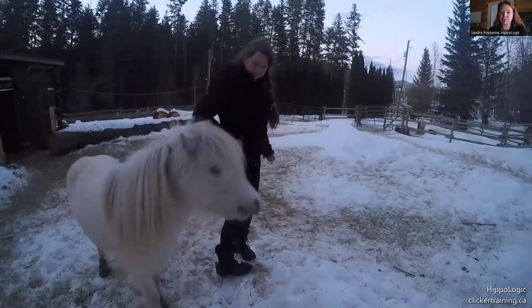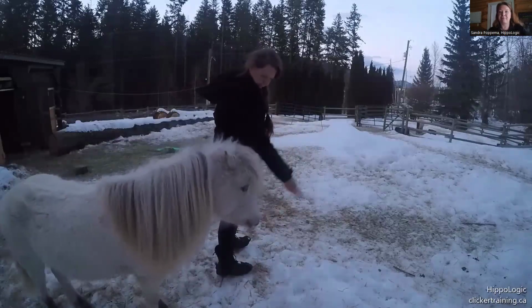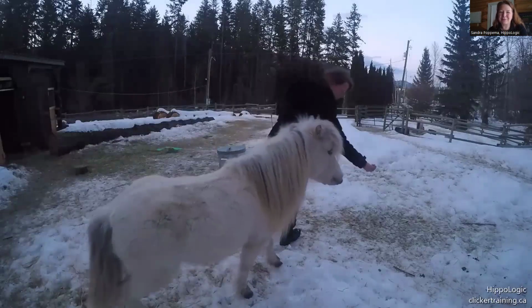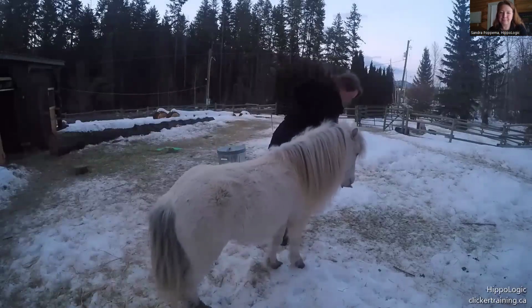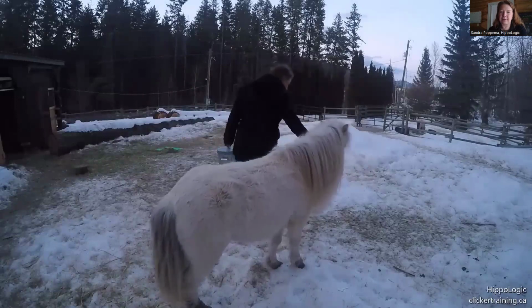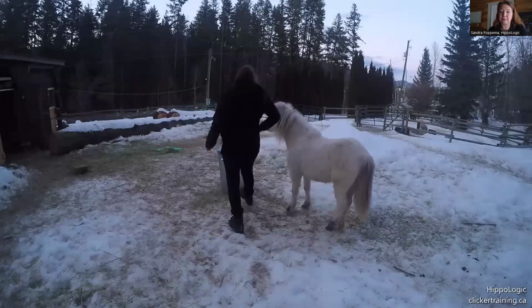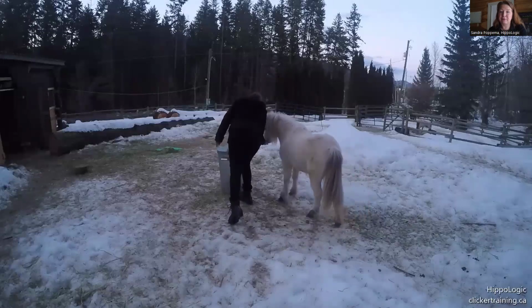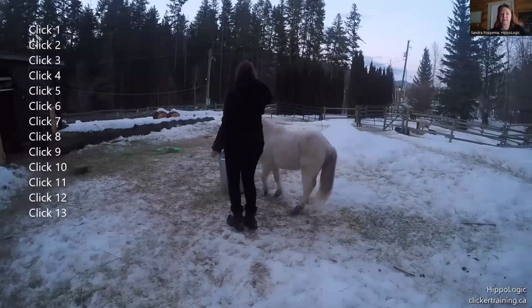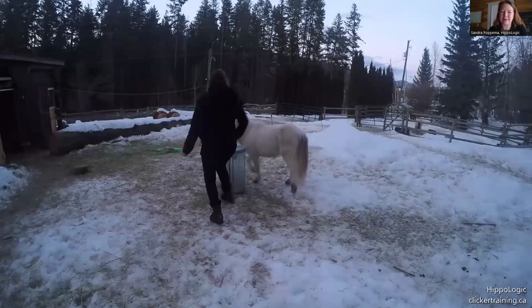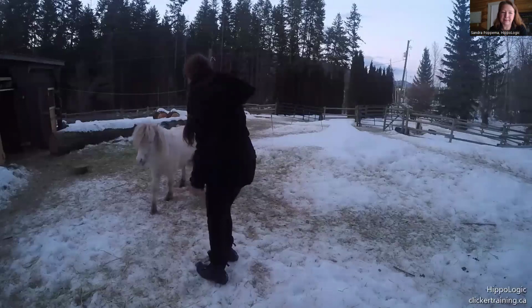Because the aim is also to send him away from me, and I don't want to become the cue. So I need to keep my feet still and rely on my other cues, like pointing, verbal cues. And then here I'm feeding for position because he was, and here he's not moving around the thing. So I'm feeding with position and I'm clicking more.